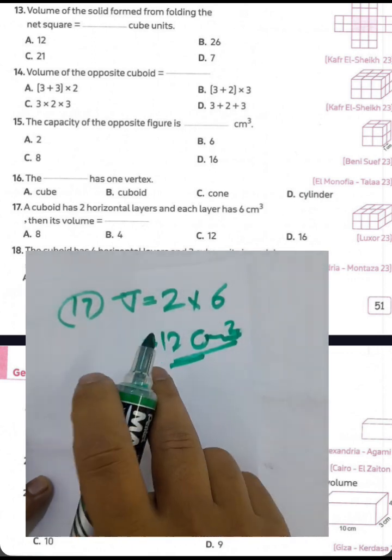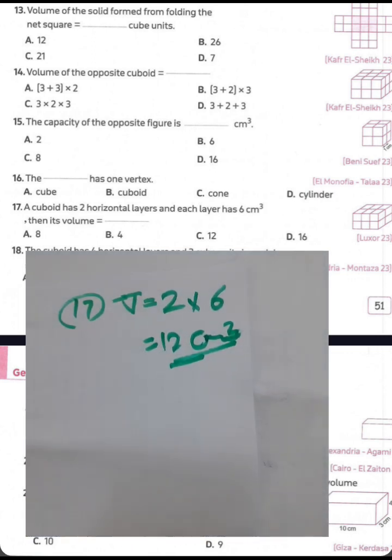The volume will be 12 cubic centimeters, or you can write 12 cube. Okay, write 12 cube.